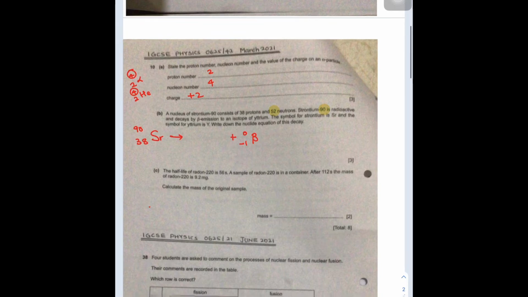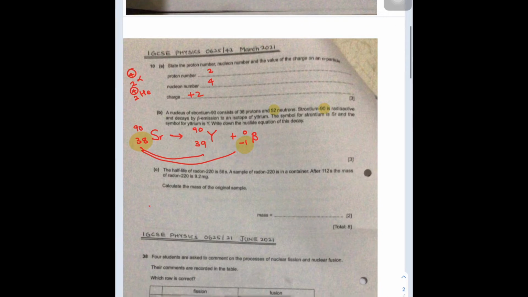0 beta. Now since this is 38 and this is -1, the equation should balance, right? Yttrium is Y, 38 minus 1. So 39 minus 1 will give me 38, right? And 90 and 0, so that should be 90. 90 equals 90 plus 0, and 38 equals 39 minus 1.